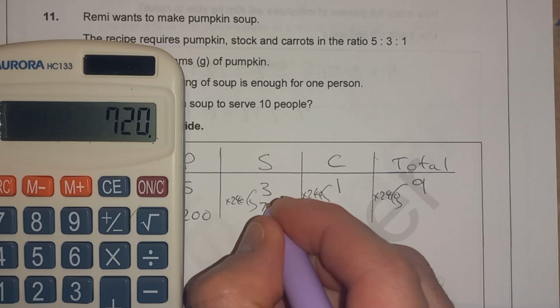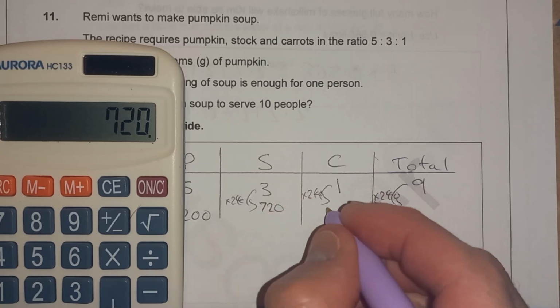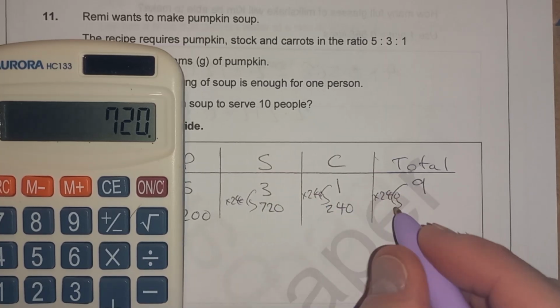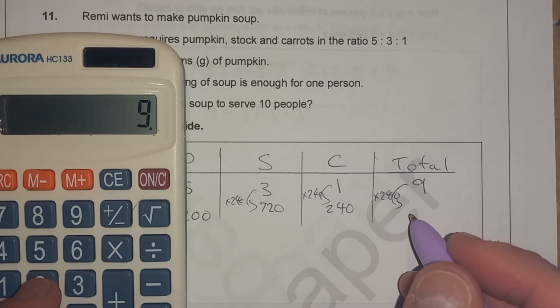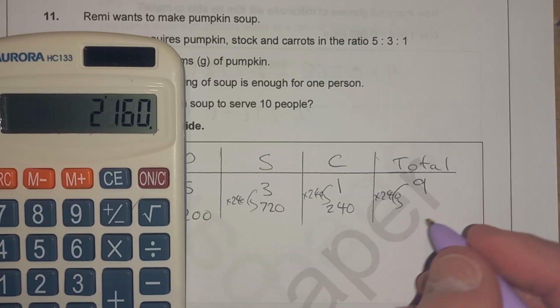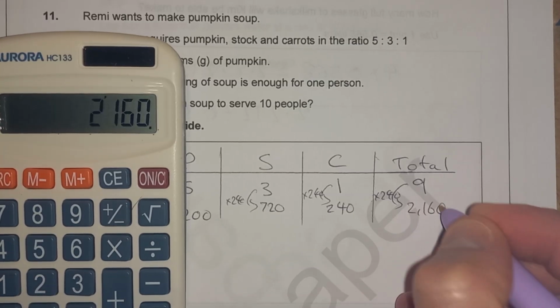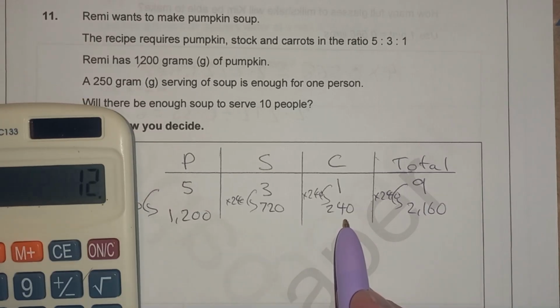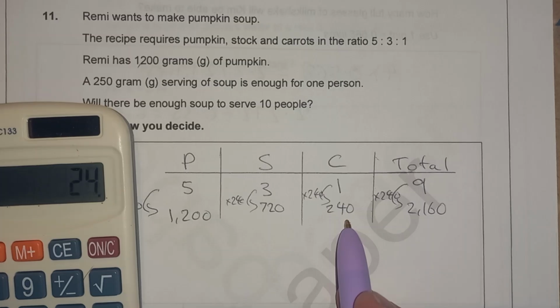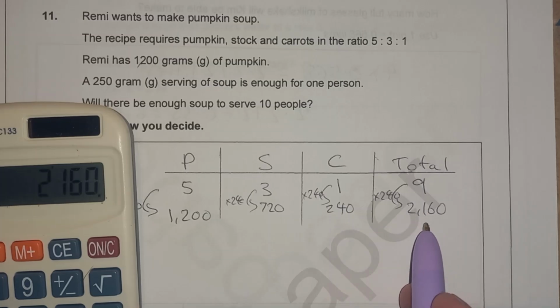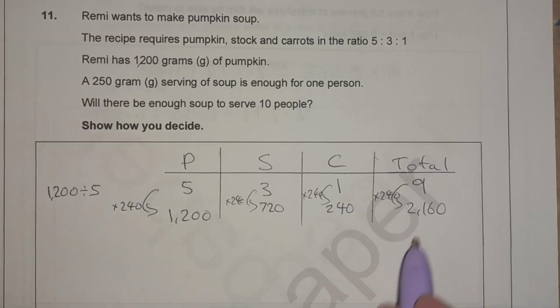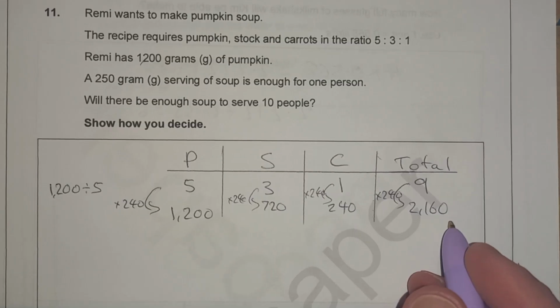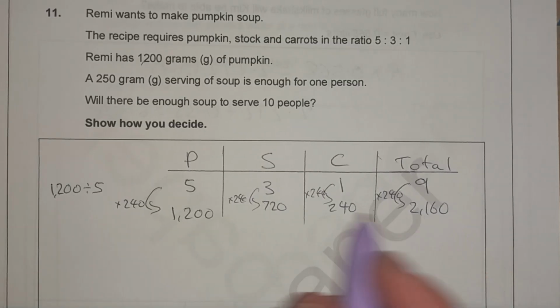So 3 times would be 720. 1 times would just be 240. And if we do 9 times 240, we get 2,160. But actually, if we add these 3 together, 1,200 plus 720 plus 240, it should give us the same answer. And it does. So that's the total amount of soup that we've got.